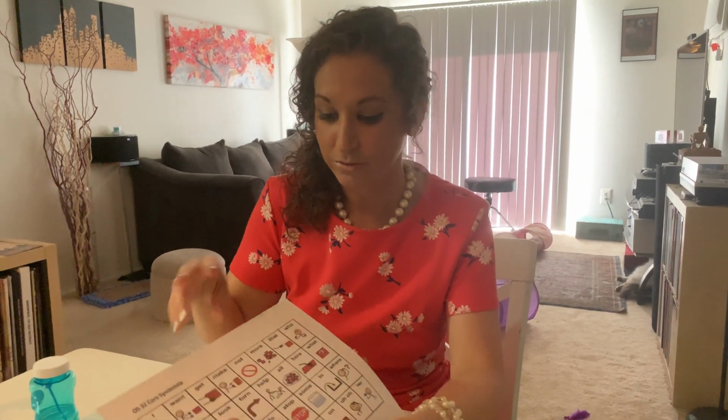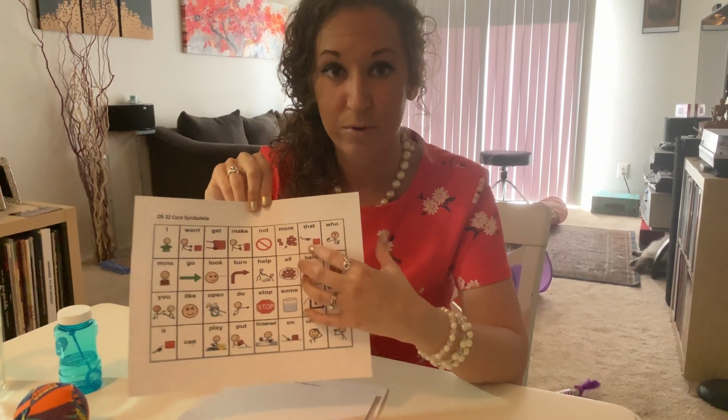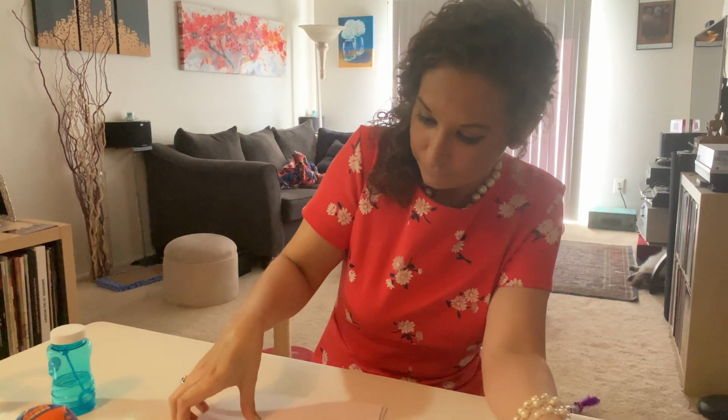It's been found that partner augmented input increases utterance length and complexity, as well as increases responsiveness and use of AAC. Children using this strategy will be more responsive to wanting to use their device or their system, and they will use it more frequently. This strategy has also shown significant differences in the child's use of spontaneous communicative utterances. In other words, they're just more spontaneous in wanting to express themselves on their board.